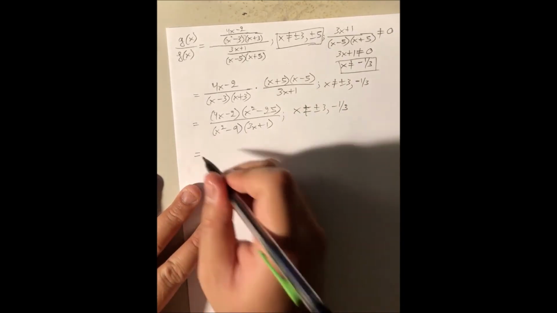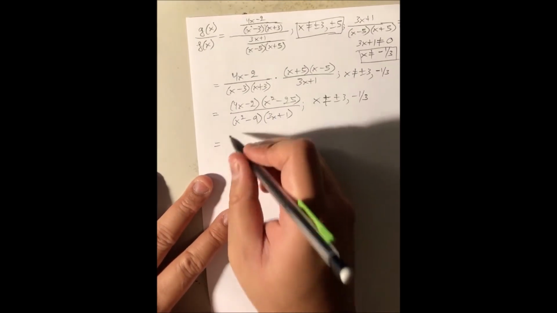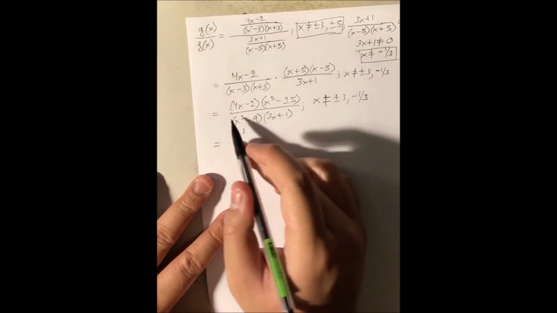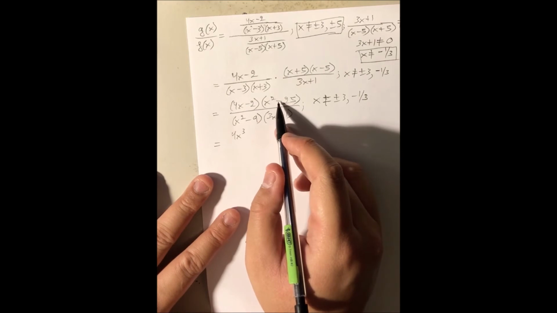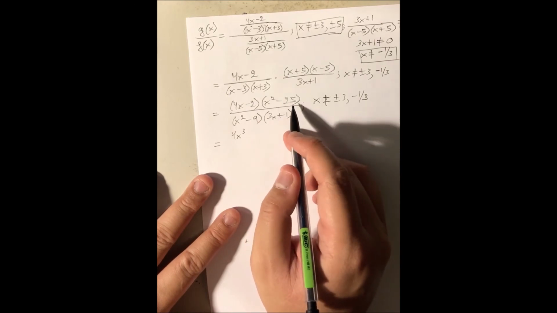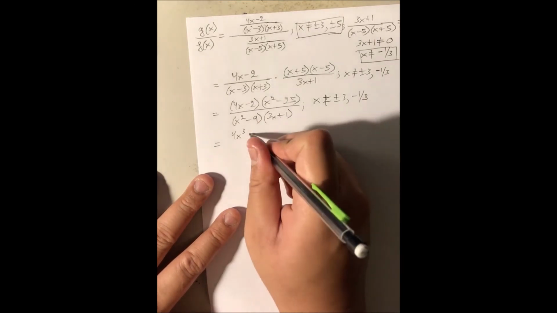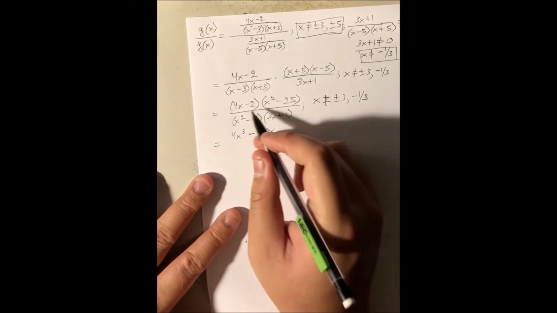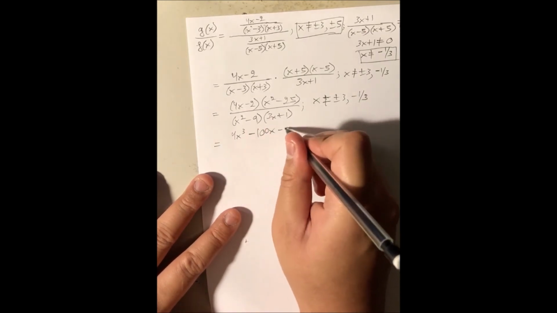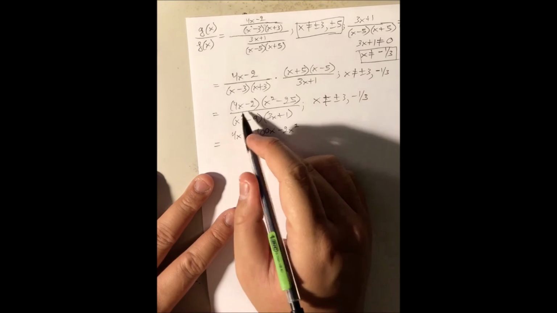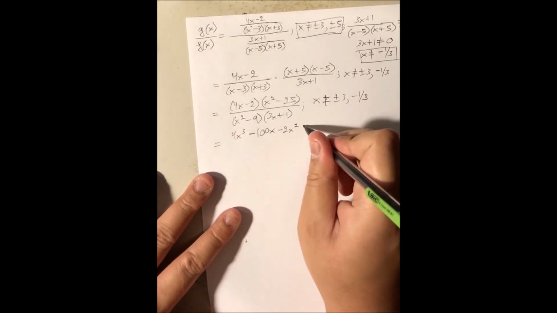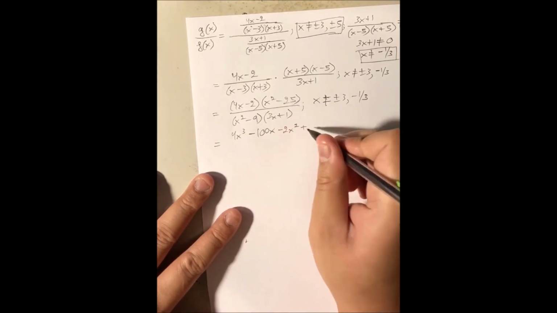Foiling everything, 4x times x squared is going to be 4x cubed. 4x times negative 25 is going to be minus 100x. Negative 2 times x squared is going to be minus 2x squared. Negative 2 times negative 25 is going to be plus 50.